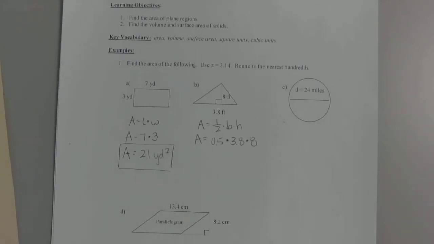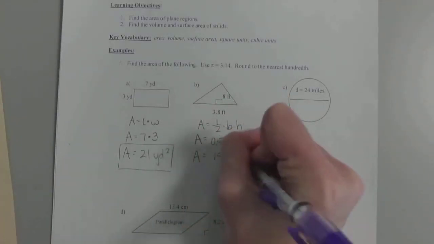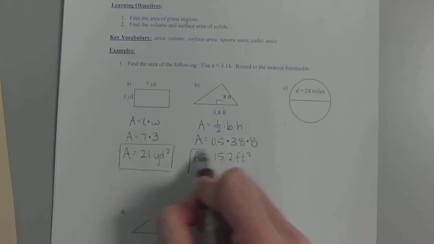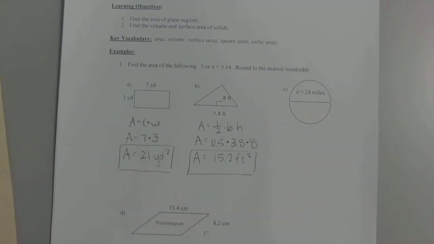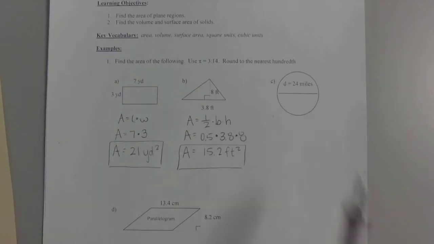I don't even have the answer key out. That will help us. What do you guys get when you do that? 15.2. And we'll just pay attention to what they say. They say round to the nearest hundredths if necessary. But since that was just rounded to the tenths, we'll leave it at 15.2. What will be the unit? Feet squared. Square feet, however you want to say it. Is that all right? Okay.